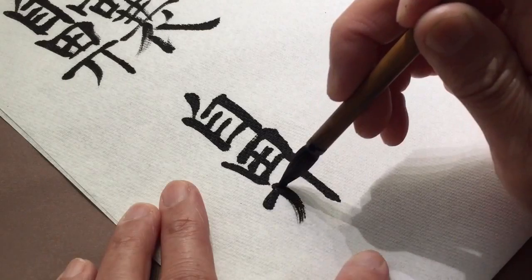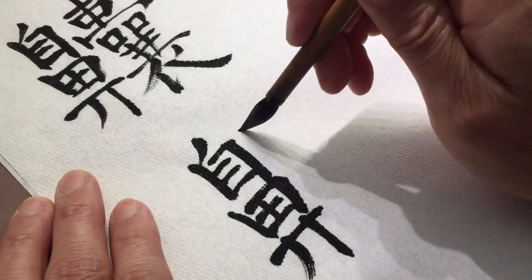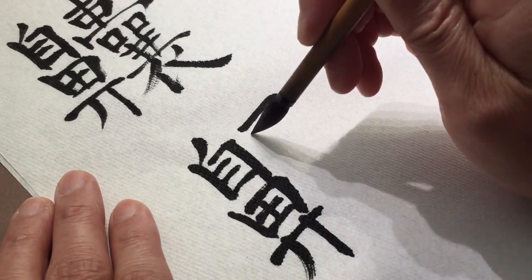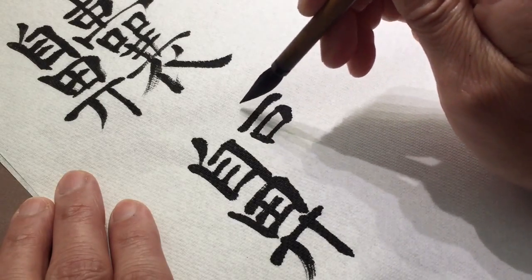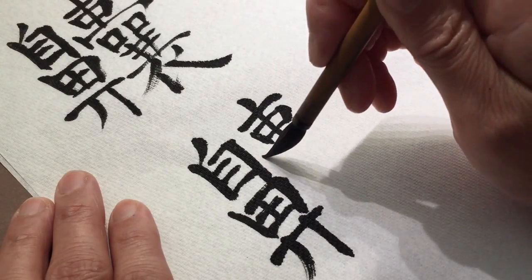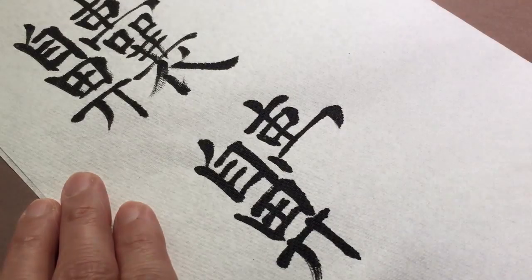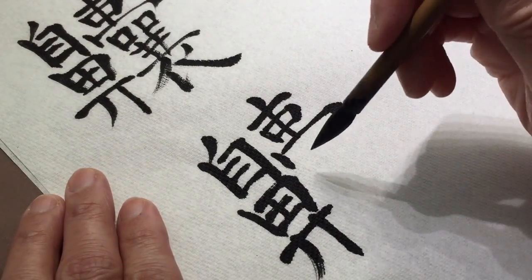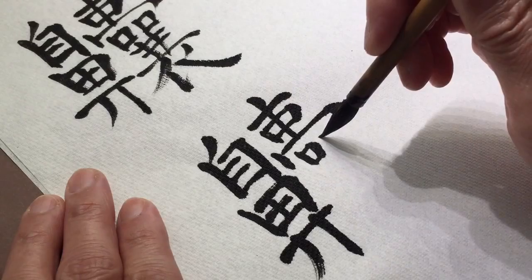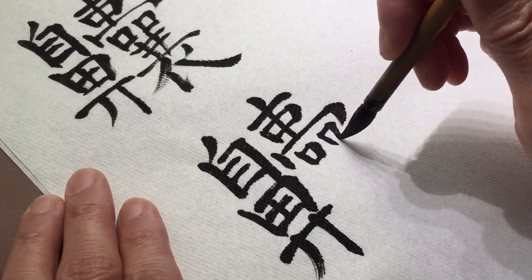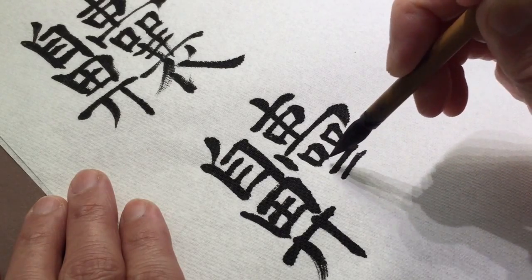This should not go over. Okay, I'm a little bit over, but it's not a big deal. I like this kind of paper, absorbent paper. It makes the character a little bit prettier, more humble, stubborn.